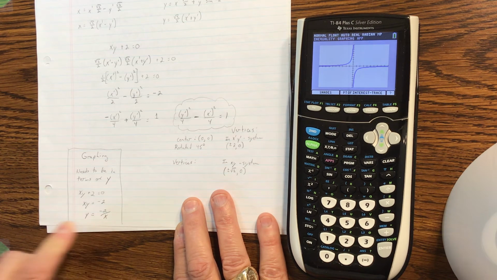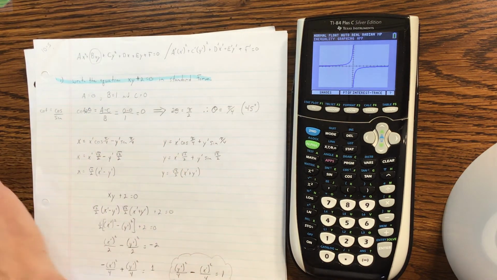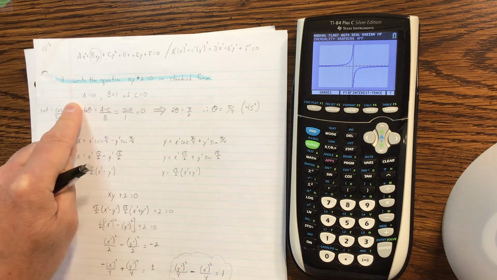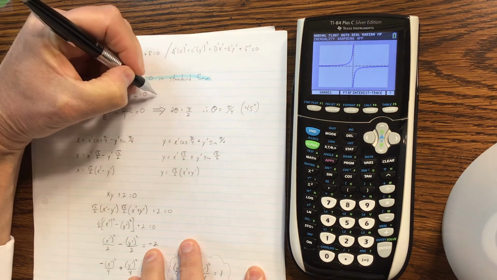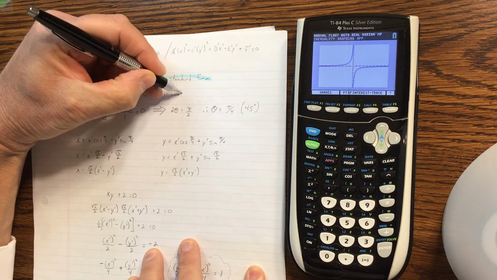Now earlier, if we go back to your book on page 767, and look at the classification of conics by the discriminant, point number 2 tells us about b squared minus 4ac. What we can do is figure out what this is by putting it in the discriminant.